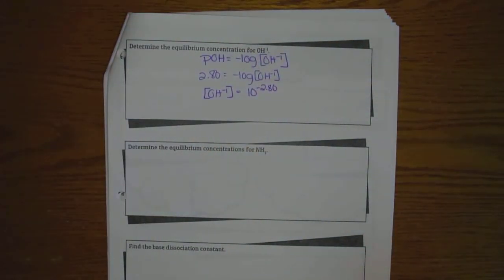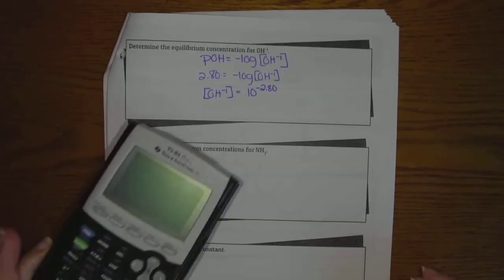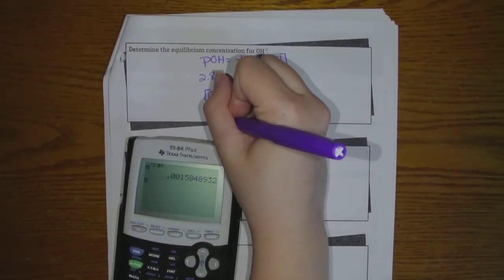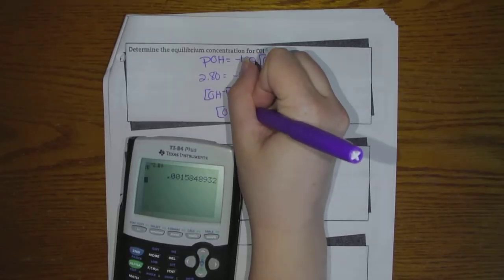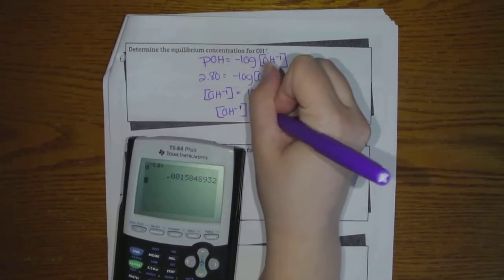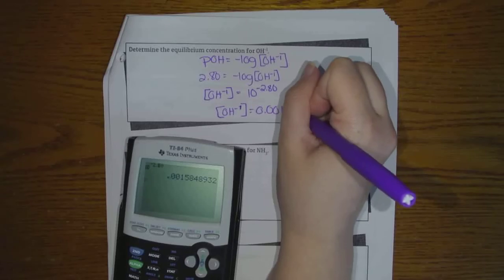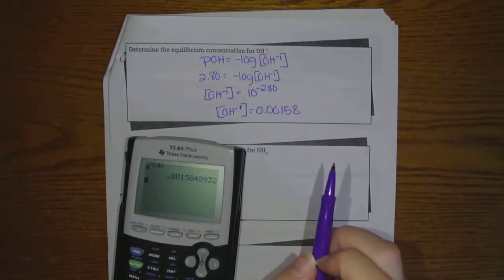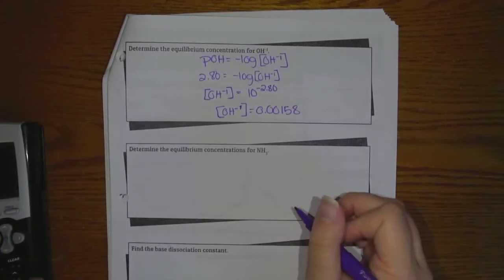So we go ahead and put that into our calculator, and we're going to round off to 3 decimal places right there.